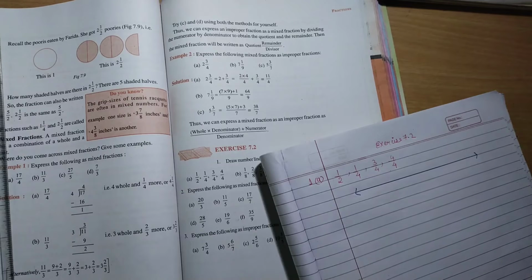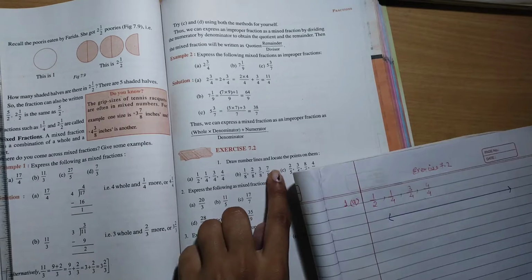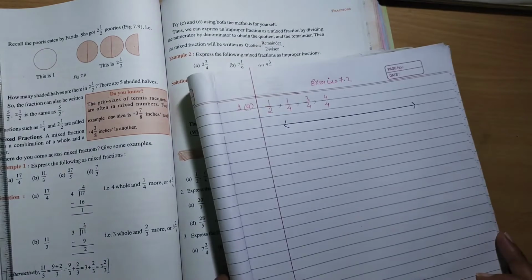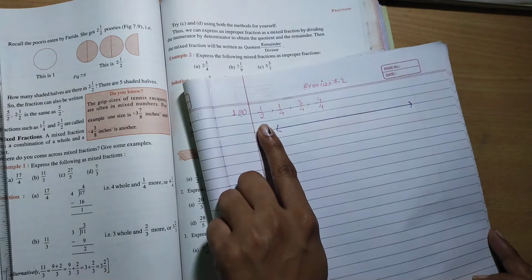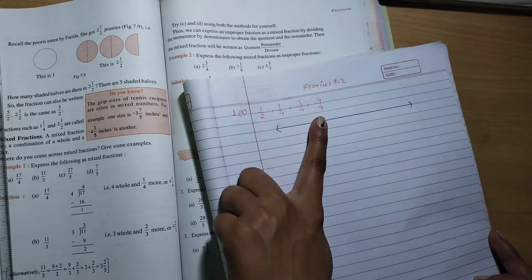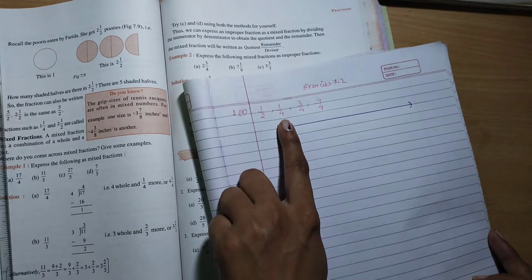Let us move to the first question of 7.2 exercise. The question is, draw number lines and locate the points on them. We have to draw and locate these fractions. First is 1 by 2, second is 1 by 4, third is 3 by 4 and fourth is 4 by 4. Now let us see the denominators.